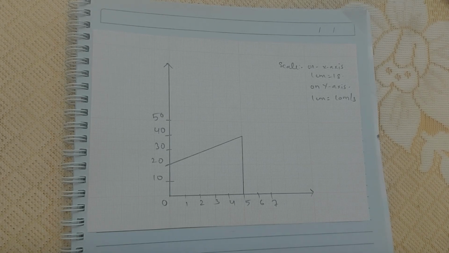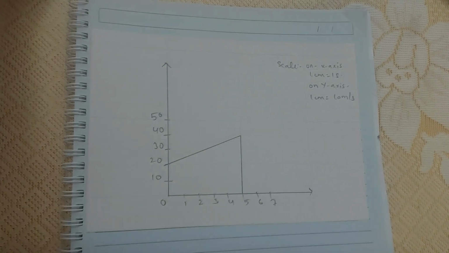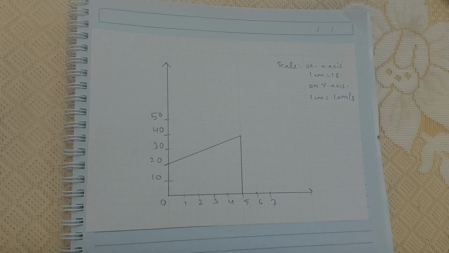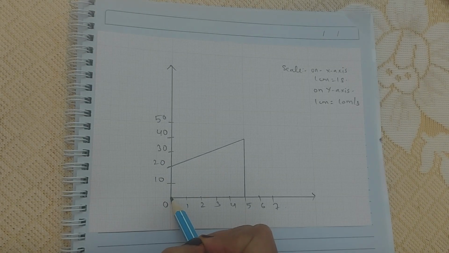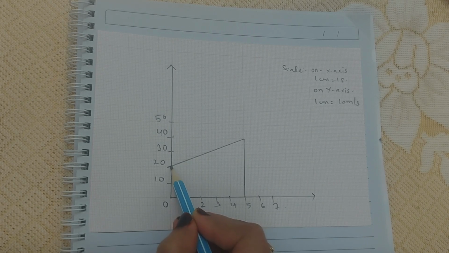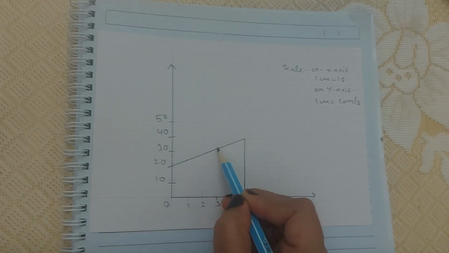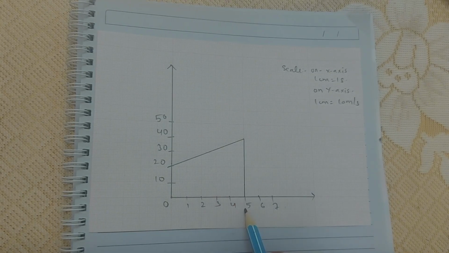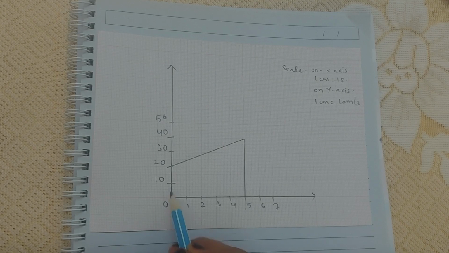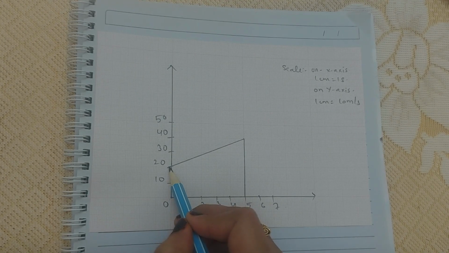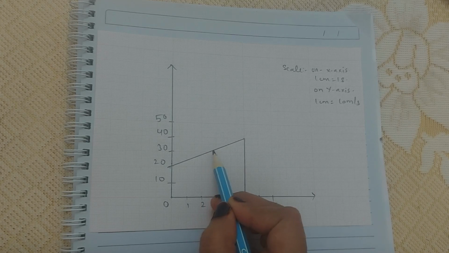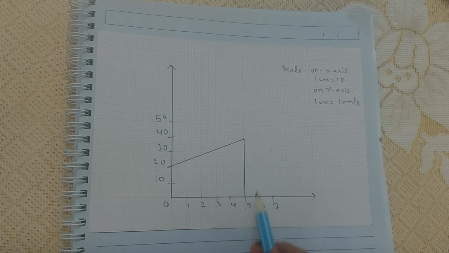Okay, so this is the next graph. This is the graph of the object that has started. Look at it. The object or the car is at the starting. You can see the speed is 20. When the vehicle started, it started with the speed of 20, and then it increases gradually, slowly, and reaches 40 after 5 seconds.